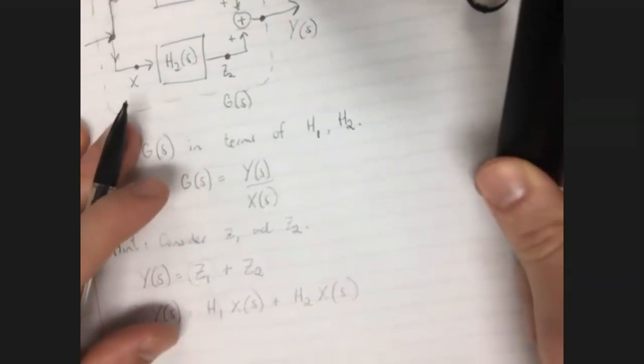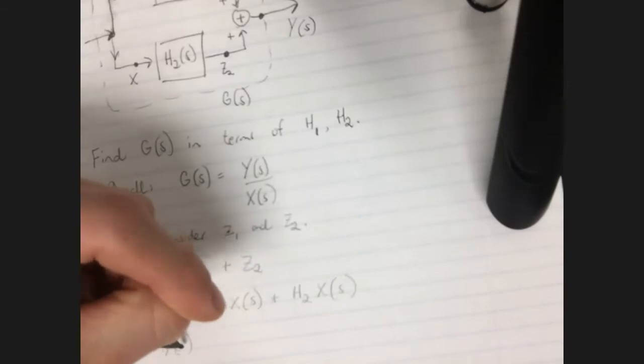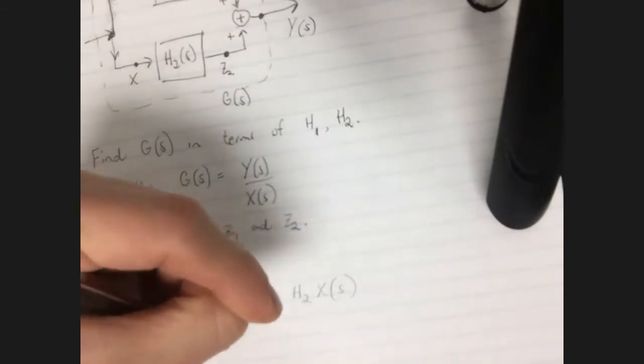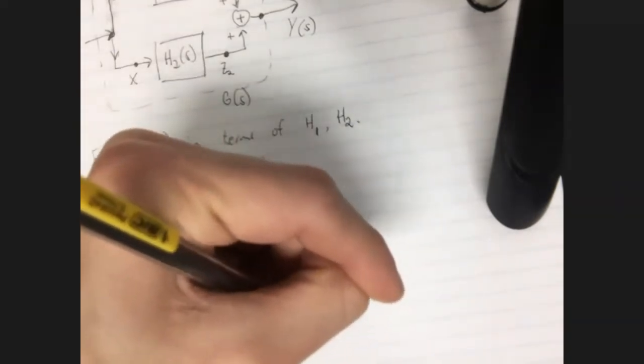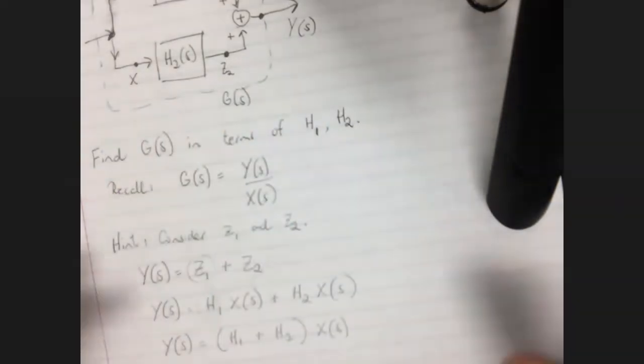Okay, and then of course I can factor out X, so I get H1 plus H2. And finally I can divide, right?